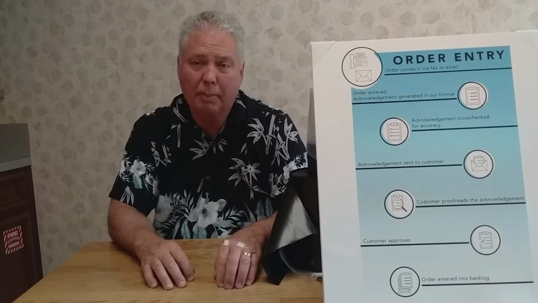To start with, we get the order through the internet or via fax. The information is then transposed into our format, double checked by one of our people, and then an acknowledgement is sent out to the customer. It's kind of like if you're a printer and you don't have all the exact proofs signed off and the colors aren't exactly well defined, you're not going to go to press unless all that is copacetic.